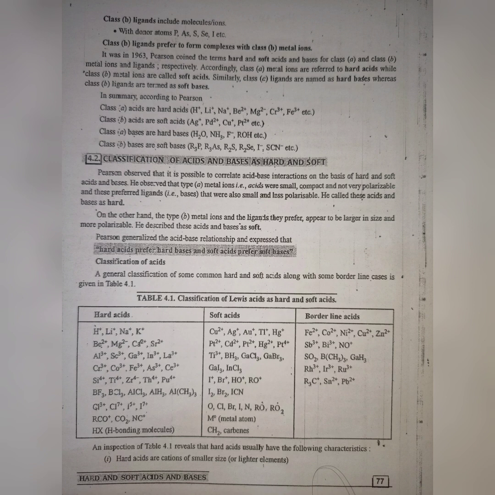Classification of acids. In general, the classification of some common hard acids and soft acids along with some borderline cases is given in Table 4.1, the classification of Lewis acids as hard and soft acids.